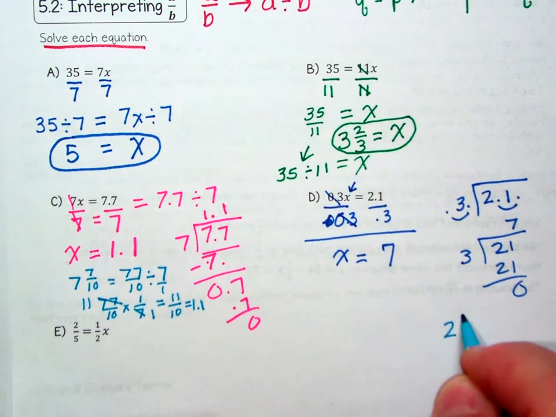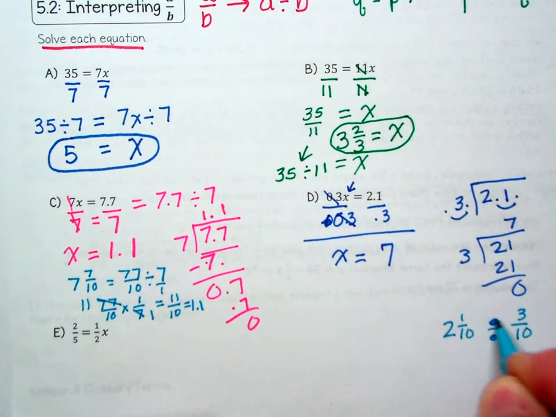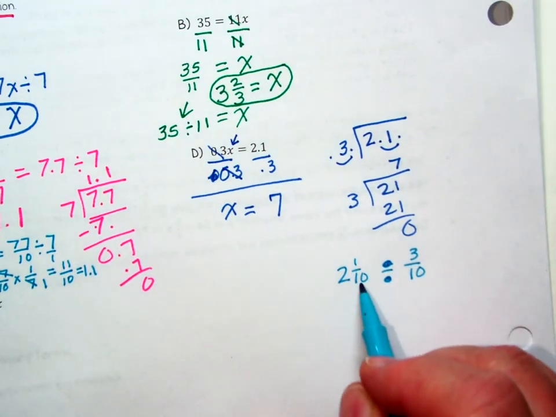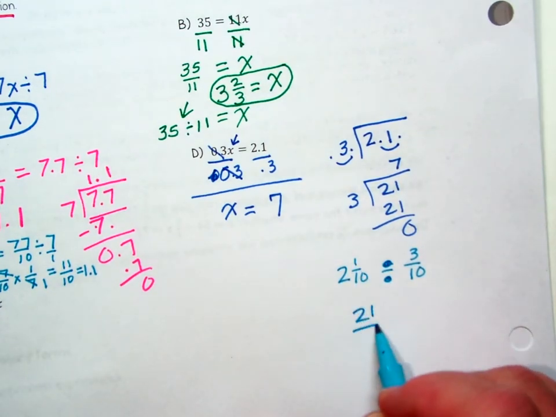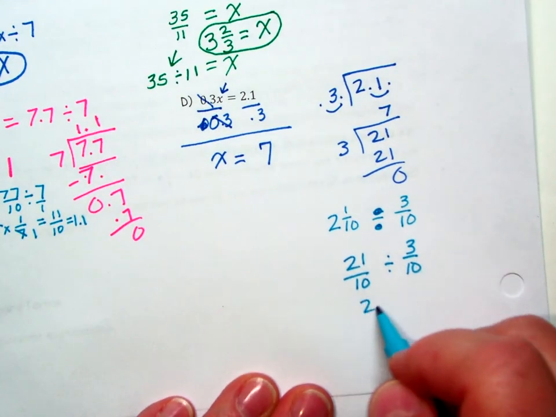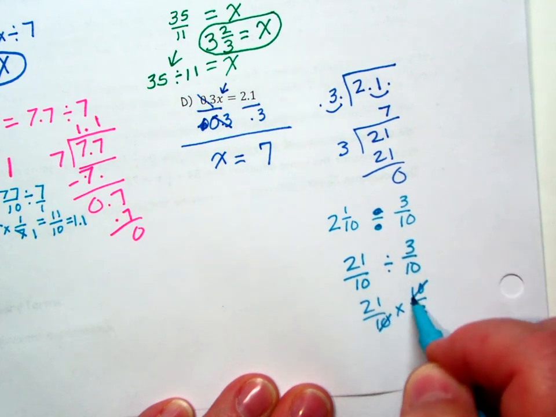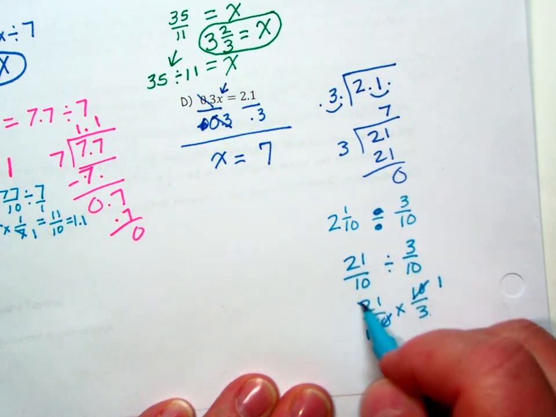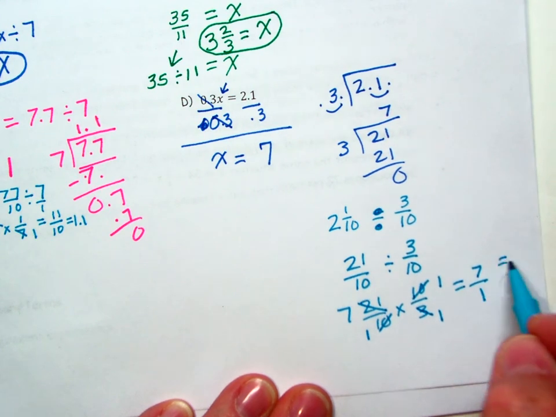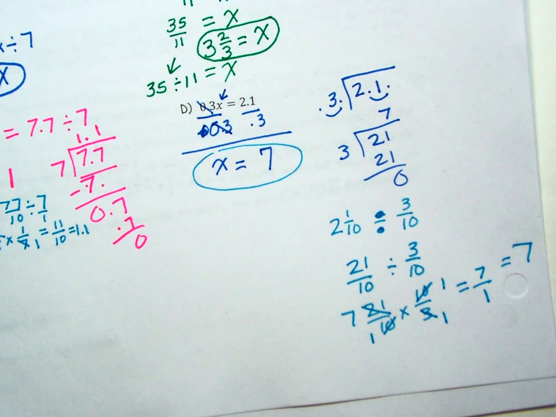You could convert it to a fraction and do some fraction division. 2 1/10 divided by 3/10. Convert this to an improper fraction. 2 times 10 is 20, plus 1 is 21. So now I have 21/10 divided by 3/10. Then I could do my keep change flip. 21/10 times 10/3. 10 and 10 can both be divided by 10. 21 and 3 can both be divided by 3. And when all is said and done, I end up with 7 over 1, or just 7. Any way you do it, my solution is 7.